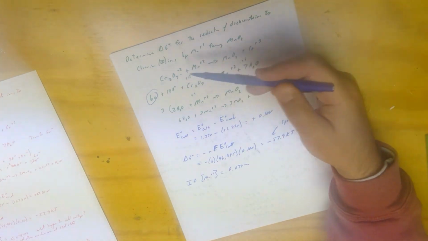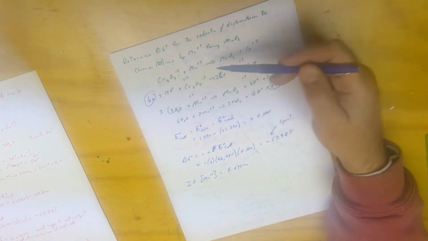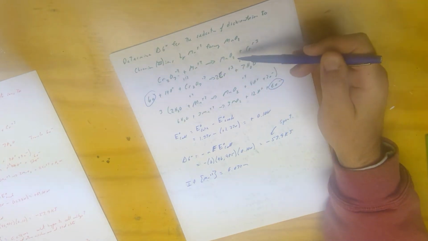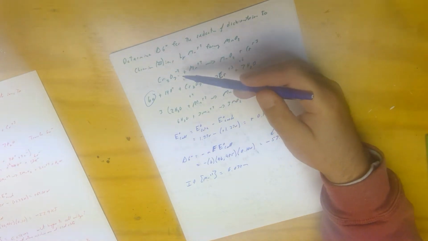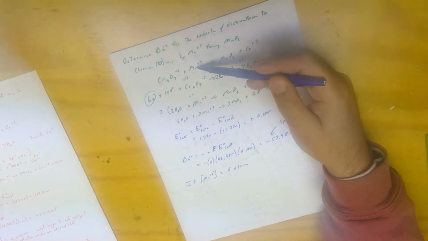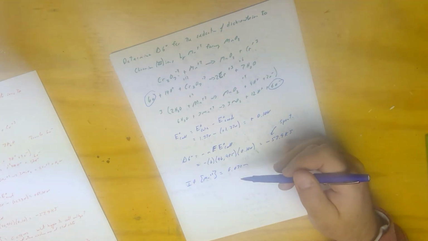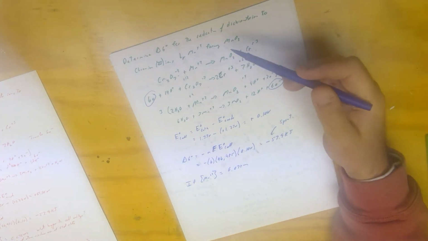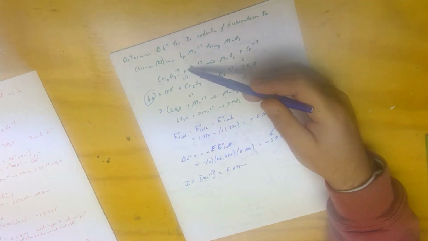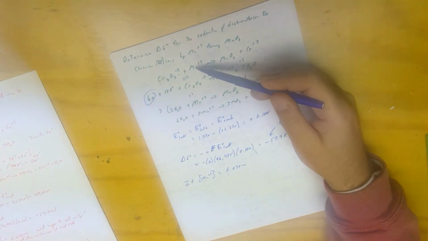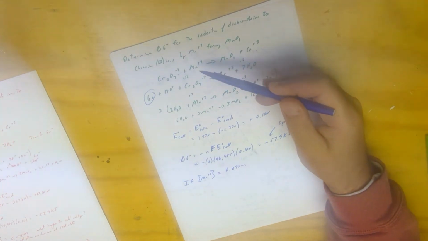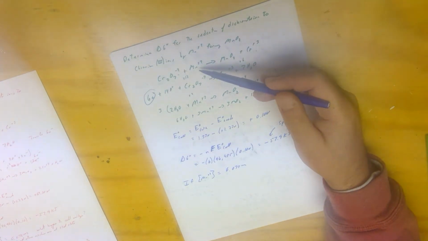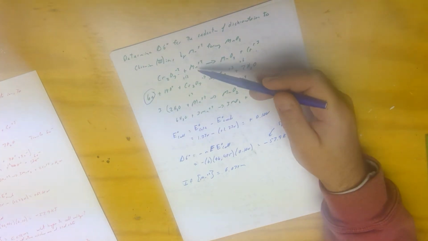So if these are both 1 molar, these are going to keep reacting until eventually we reach equilibrium. So the amount of this is going down. What's going to happen as this reaction happens? Well, our concentration of Mn plus 2 is going to go down and down and down, and it's going to keep going down until it reaches its equilibrium.